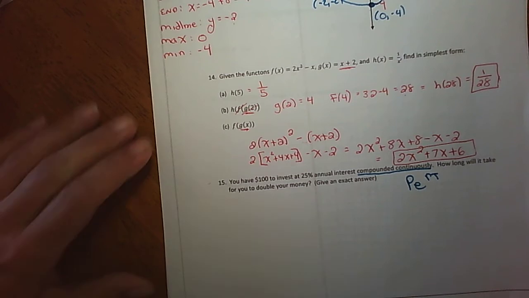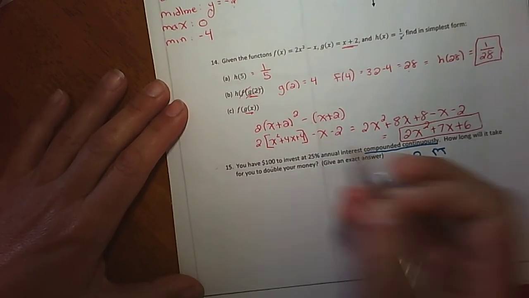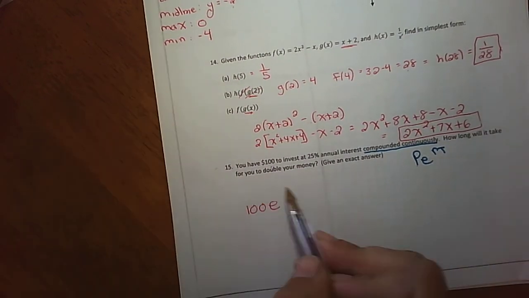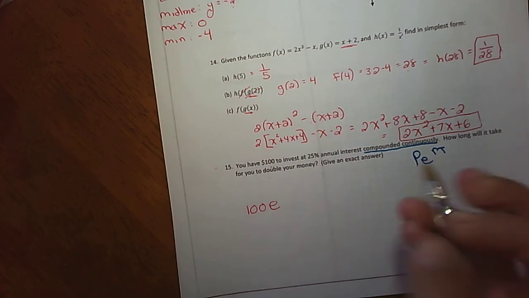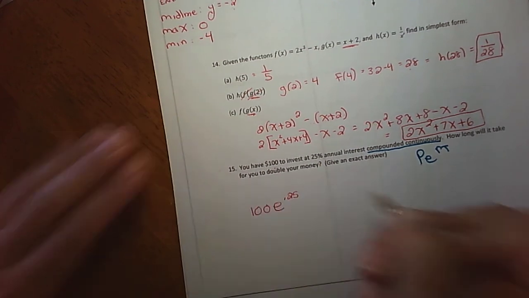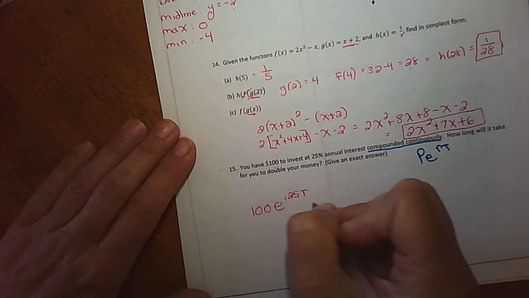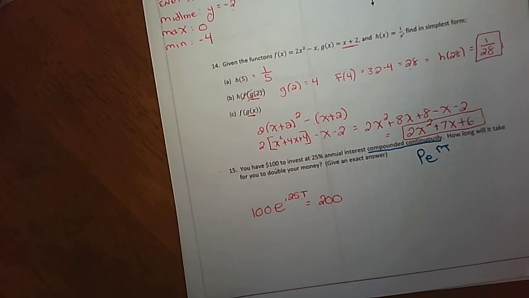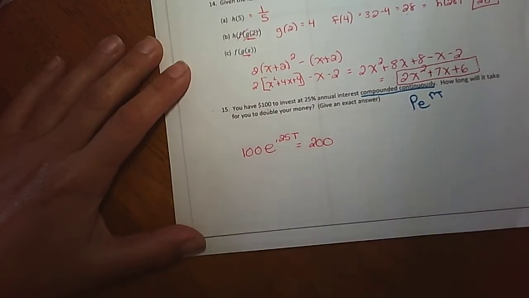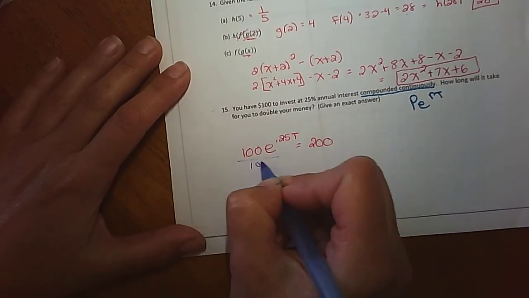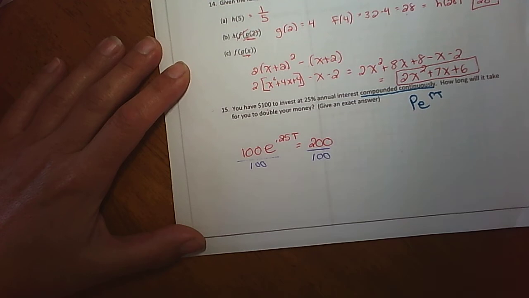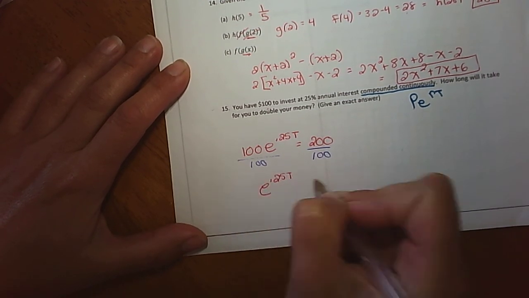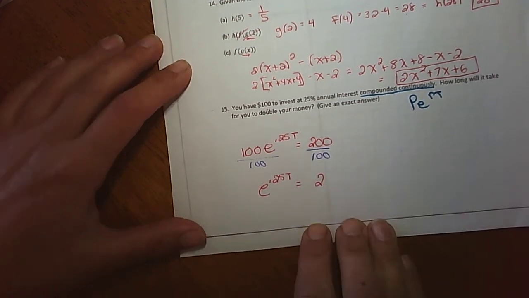So we're starting off with 100. That's our P. So I'm going to do 100 e. How long will it take? 25% annual interest, so it's 0.25 t. And how long will it take us to double our money? So we want to end up at 200. All right. So my first step to solving this now is going to be to divide by the 100. So this is e to the 0.25t equals 2, right?